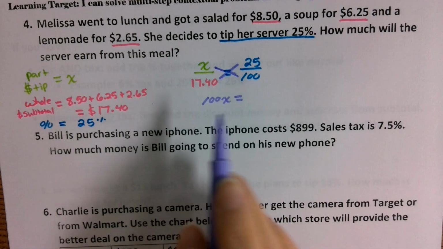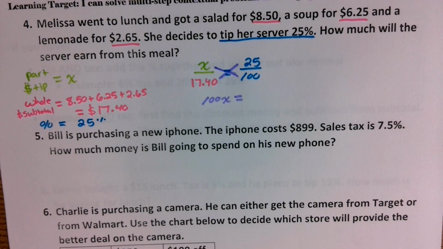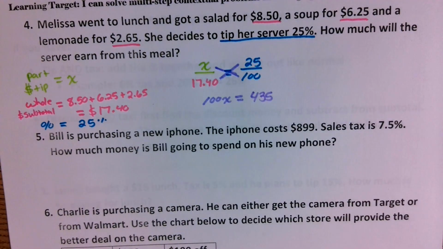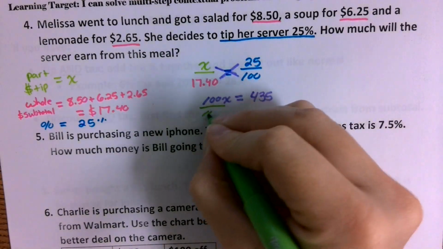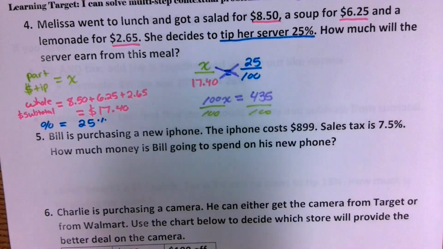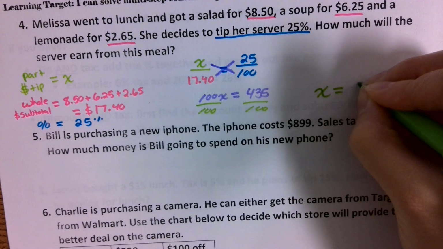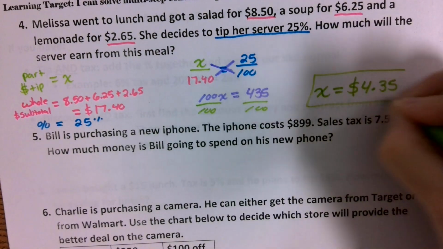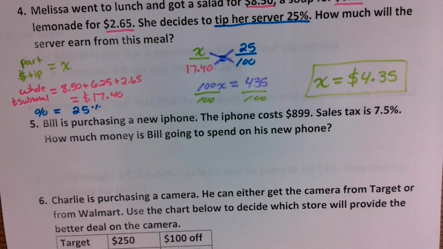Okay, so we've got the 100x, and then we're going to multiply 17.40 times the 25, and that's going to come out to 435. And then our last step is to go ahead and divide both sides by 100. So then that means that the server is going to earn a tip of $4.35. That's 25% of the meal. It's not a whole lot.